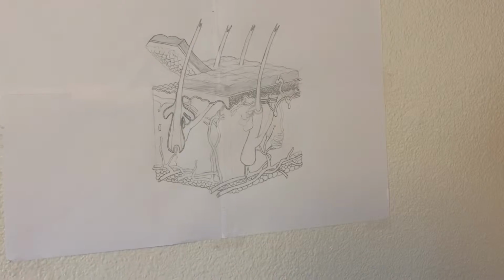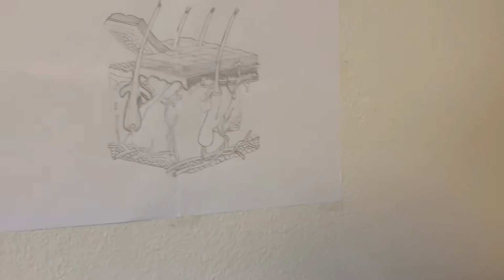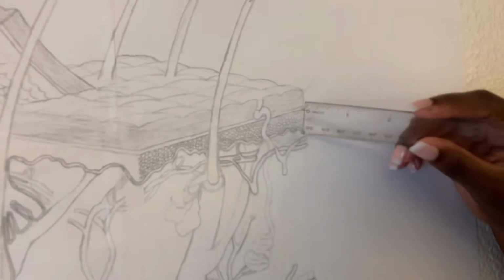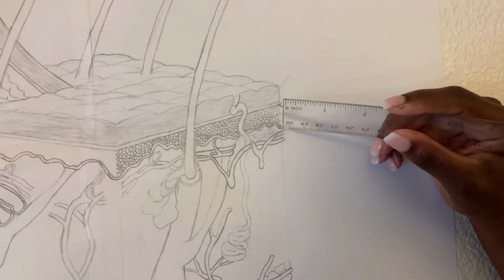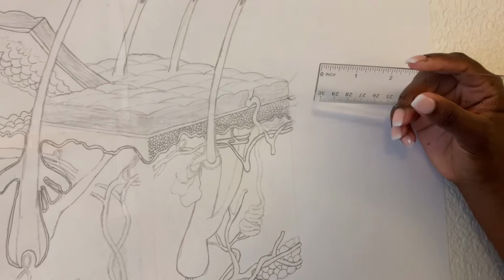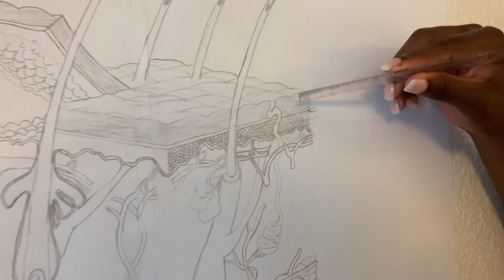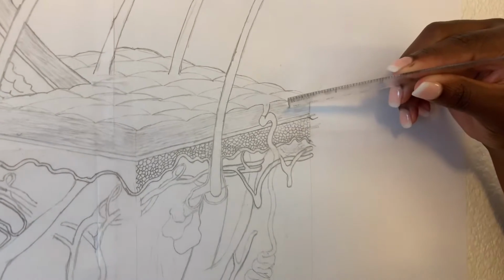Now we'll go on to the stratums. First, we have the stratum basal. The stratum basal is located here in this area there. Then we have the stratum corneum. The stratum corneum is located here.